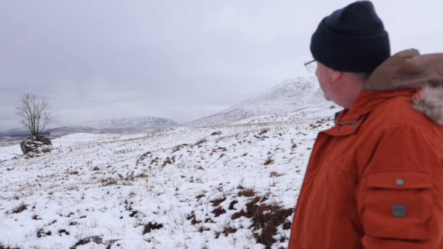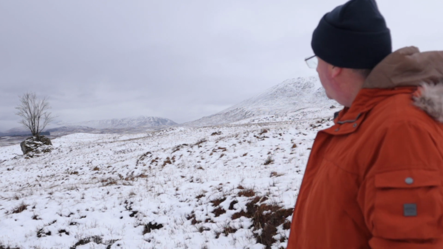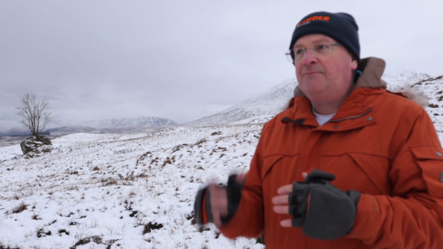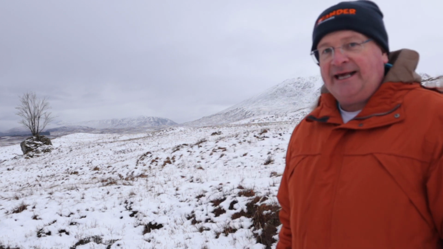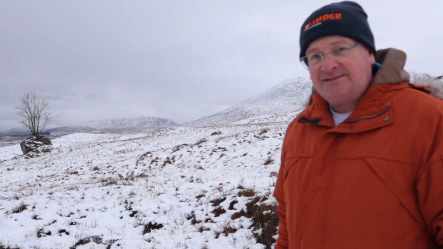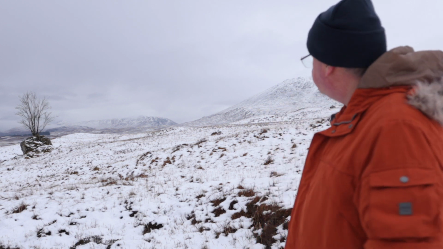But this tree is a rowan tree, and rowan trees are famed for growing for over 200 years, and the berries that this produces in around August, September times are edible. And rowan trees have got a great history, because they used to be used to ward off witches. So there's massive folklore around rowan trees. But this is the famous Rannoch Moor rowan.